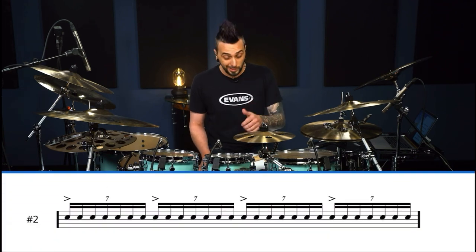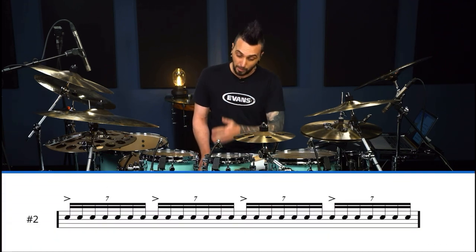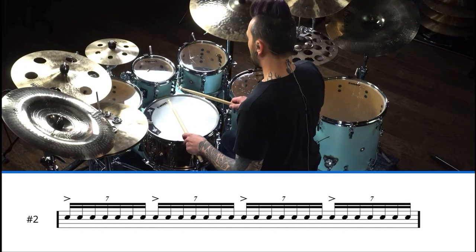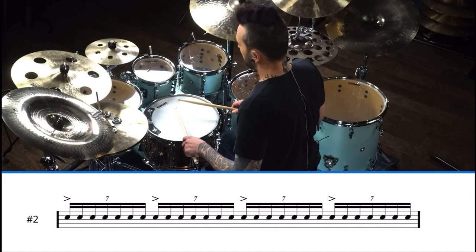Just like it was in quintuplets, that's ta, the note that lines up on the pulse. Taka din naka naka, taka din naka naka, taka din naka naka, taka din naka naka.